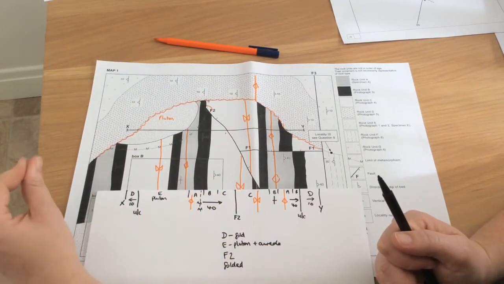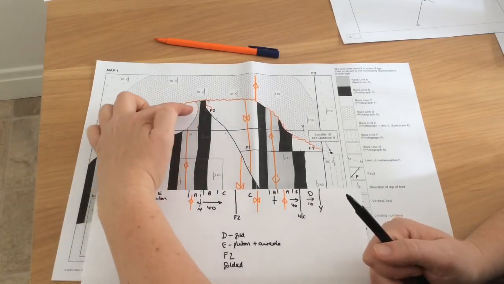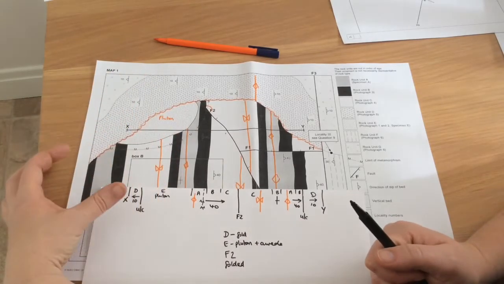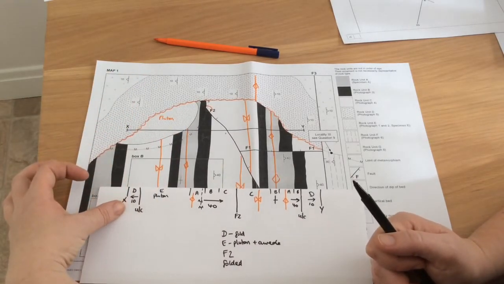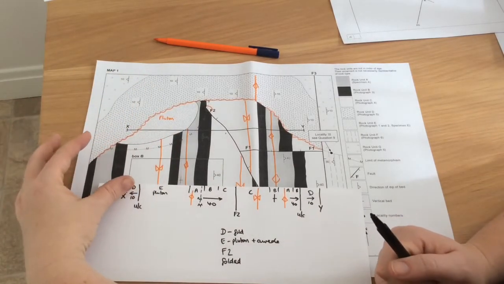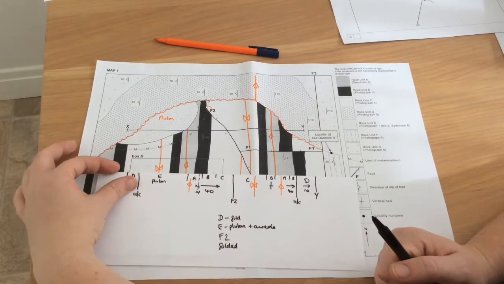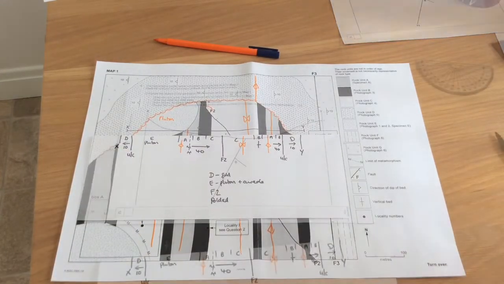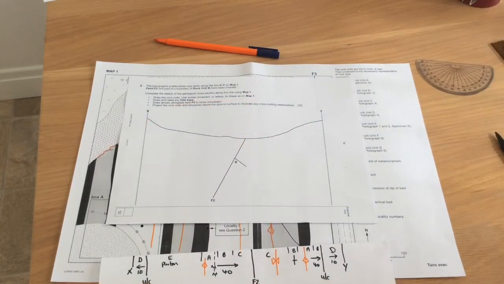I must show that it's discordant to the other layers, so this boundary over here is going to be helpful to show that, and it's a large area within the cross section itself. So that's a little bit different to what we've had to do before. So I've got my layers, the order in which I'm going to construct it. Let's do it. Okay, so this is the cross section itself.